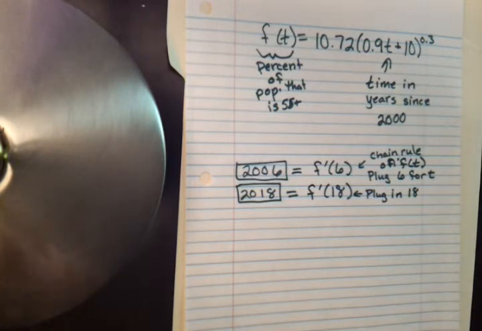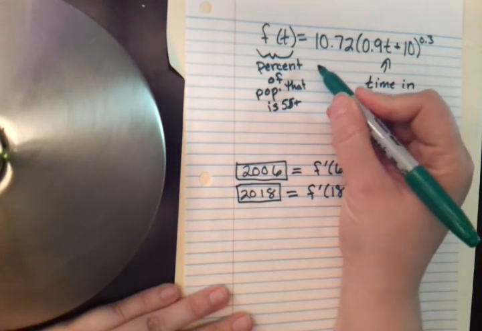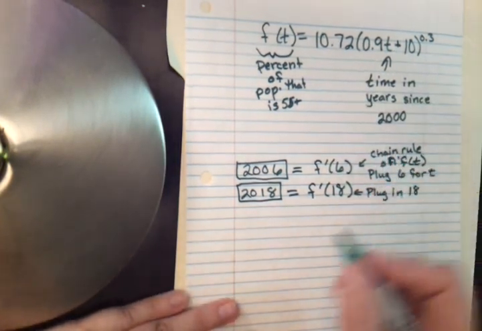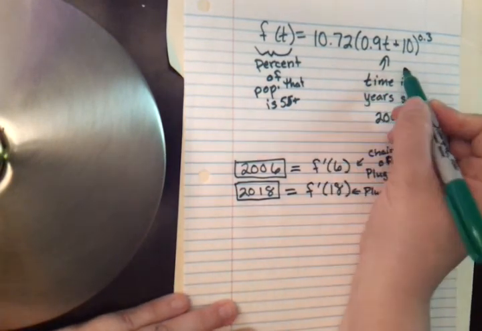So the next thing they're asking is what will the percent of the population of Americans age 55 and older be in the year 2018? So they're asking for the percentage of the population. They're not asking for a rate of change anymore. They're asking what the actual percentage is going to be. Well, that was our original function up here, right? So now, instead of plugging things into f prime, we're just going to go back and plug that information into the original function.